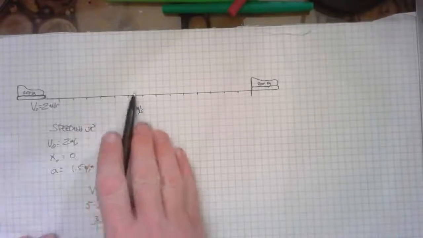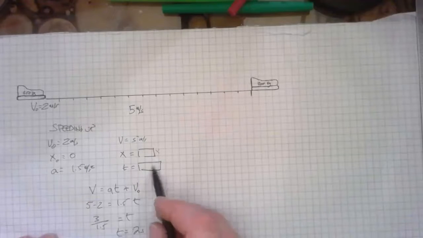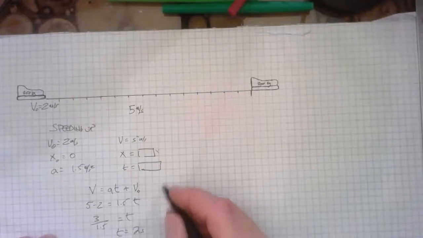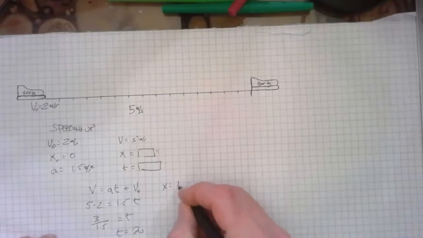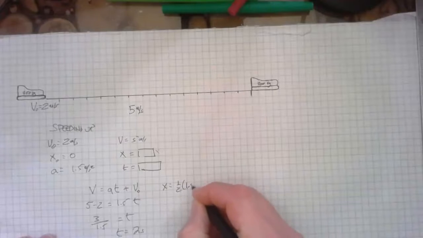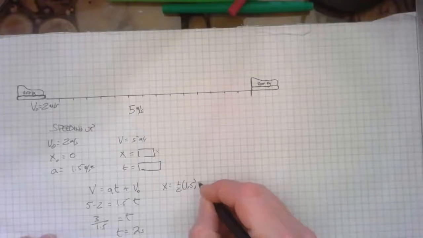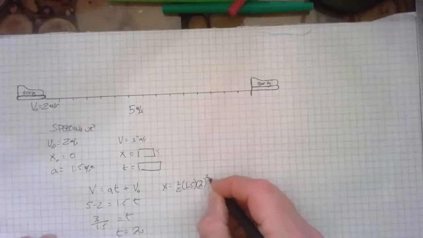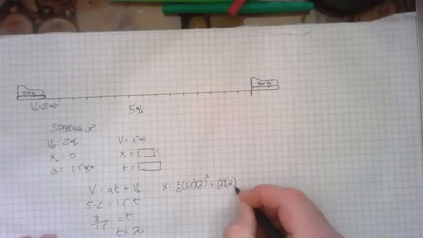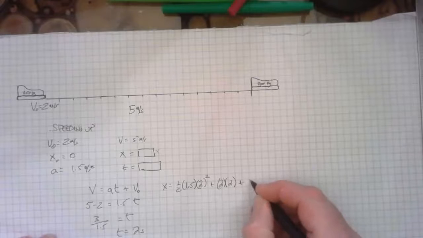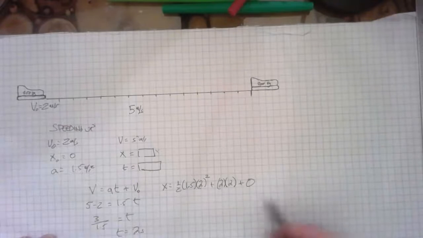Now, that takes 2 seconds. I don't know where he is, but we can figure that out. We'll plug that in here. So we'll use the second equation. His final position is going to be 1/2 the acceleration, 1.5, times the time squared, which is 2 seconds now, we found that out, plus his original velocity, 2 meters per second, times the time, which is 2 seconds. His original position was 0. We just called that spot 0.